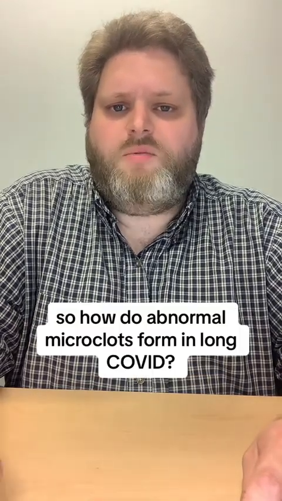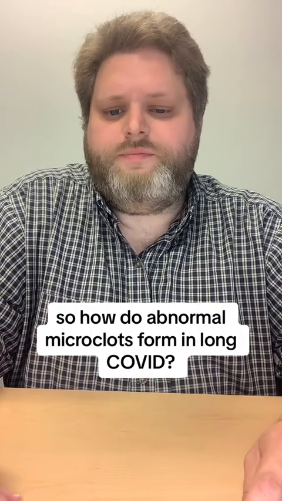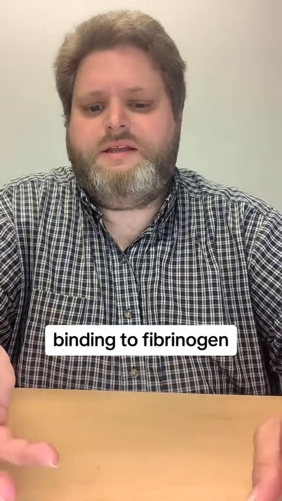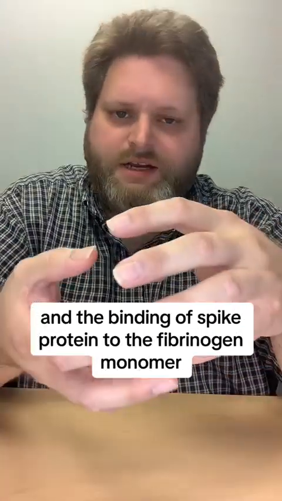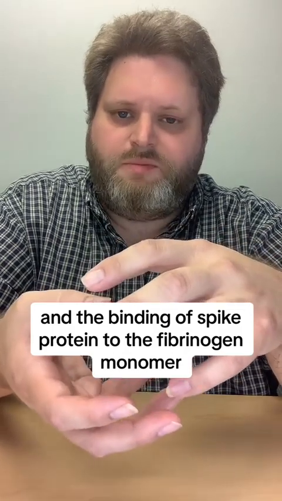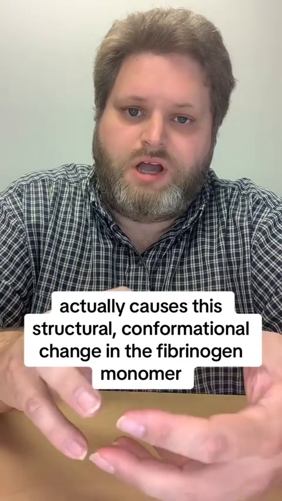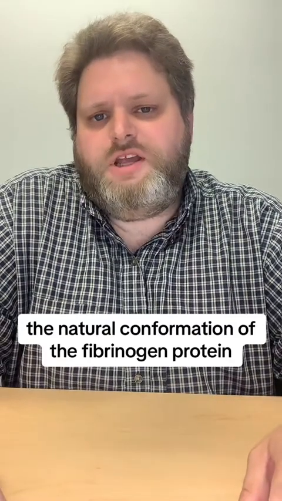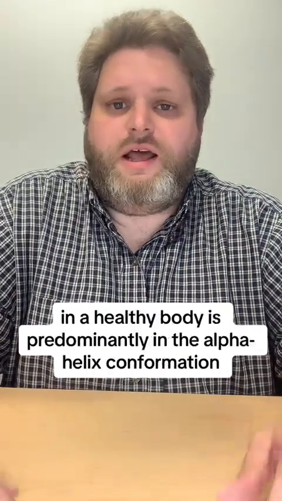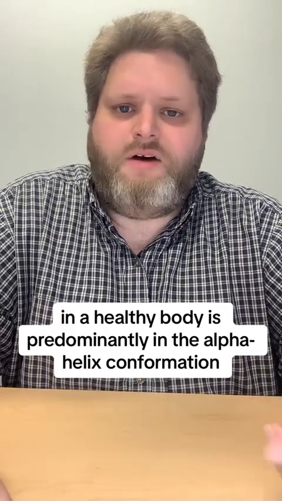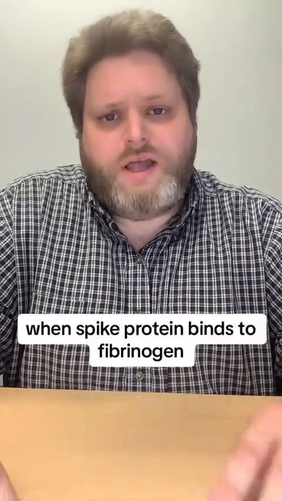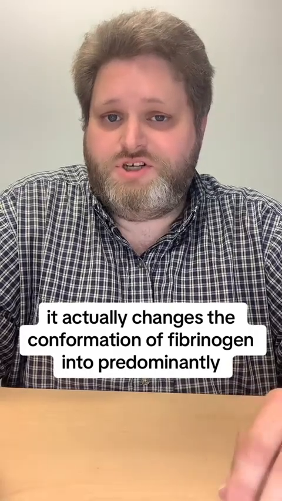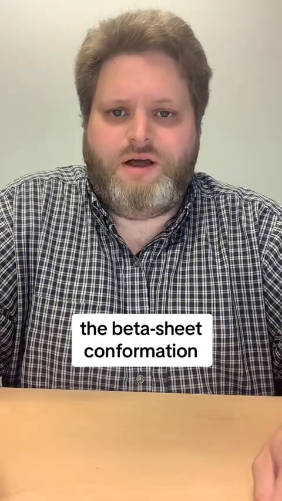So how do abnormal microclots form in long COVID? The formation of abnormal microclots starts with the spike protein binding to fibrinogen. And the binding of spike protein to the fibrinogen monomer actually causes a structural conformational change in the fibrinogen monomer. The natural conformation of the fibrinogen protein in a healthy body is predominantly in the alpha helix conformation. When spike protein binds to fibrinogen, it actually changes the conformation of fibrinogen into predominantly the beta sheet conformation.